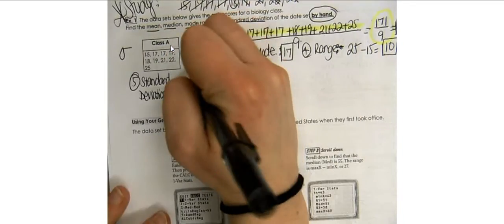So I'm going to write out my full square root, and I'm going to take my first data value, which is 15, and subtract it from the mean. The mean in this case was 19. So I'm going to take 15 minus 19 and square it. Then I'm going to write a plus sign, and my next value is 17. 17 minus 19 squared. Plus, my next value is 17. 17 minus 19 squared.